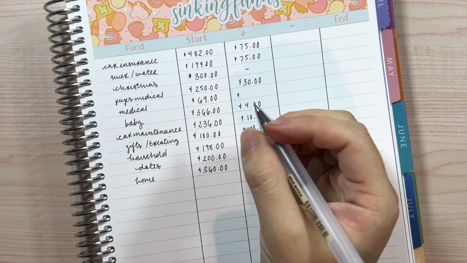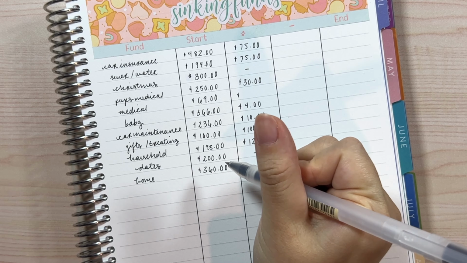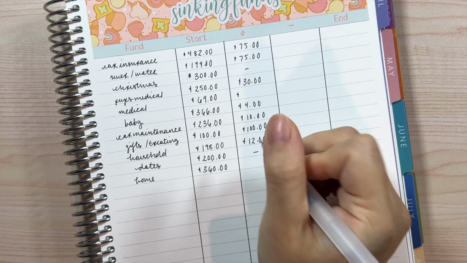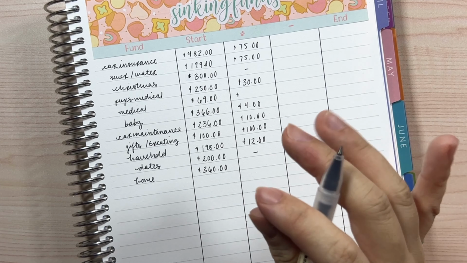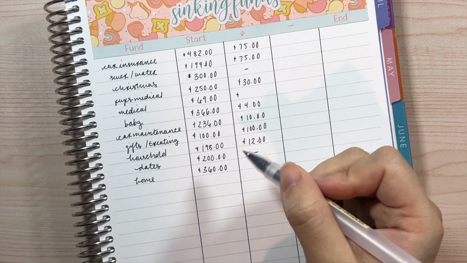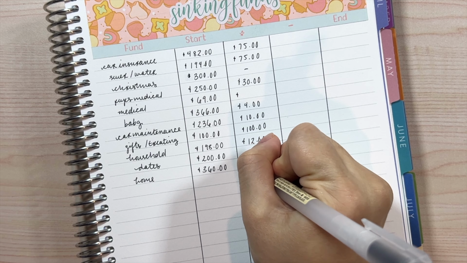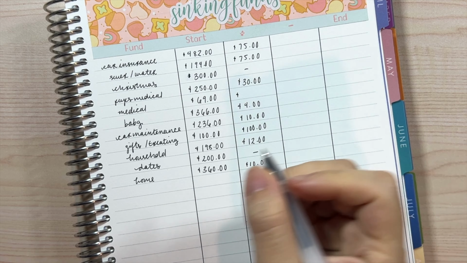Yeah, we're just all going on a family trip, so let's see how this goes. For home, we have $360. I know there's some furniture that we want to purchase, especially for our shoes and stuff. But I think $360 is a really good amount, so I'll just add $10 for now.